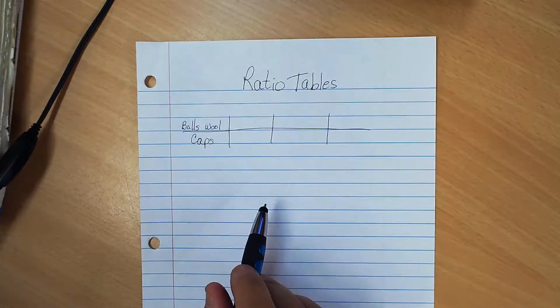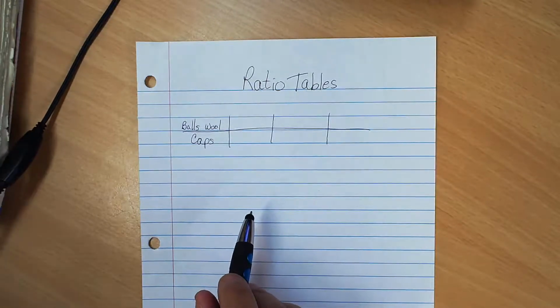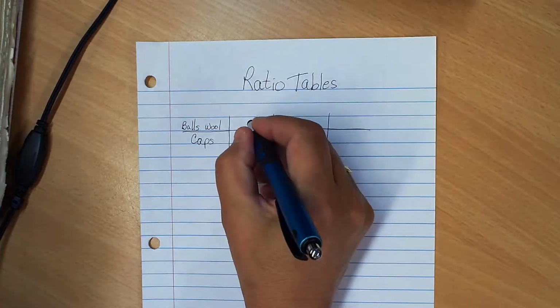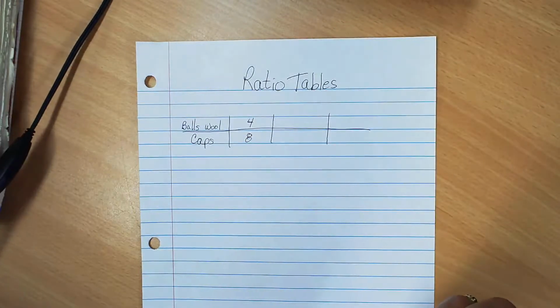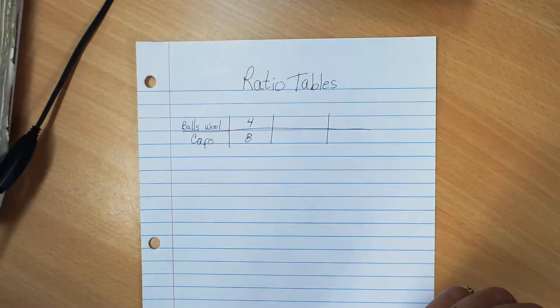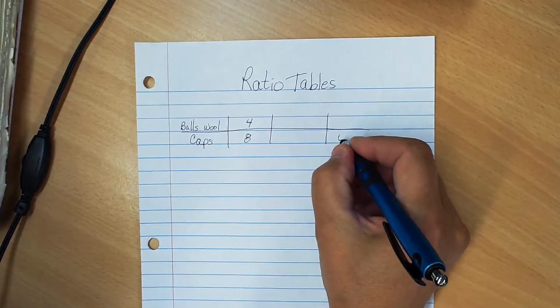So my problem says 4 balls of wool will make 8 knitted caps. So 4 balls of wool makes 8 caps. How many balls of wool will Malcolm need if he wants to make 6 caps?